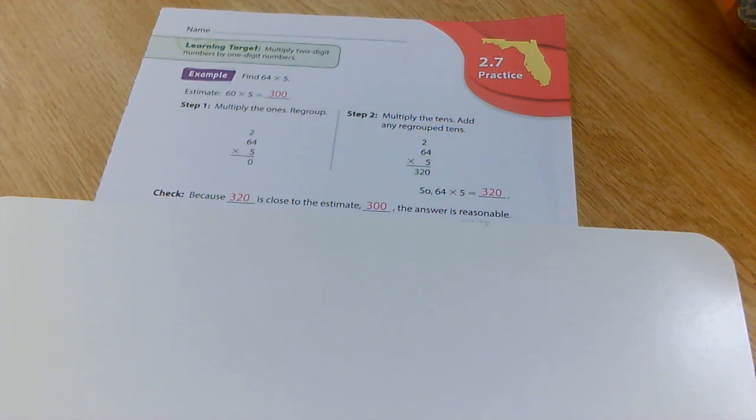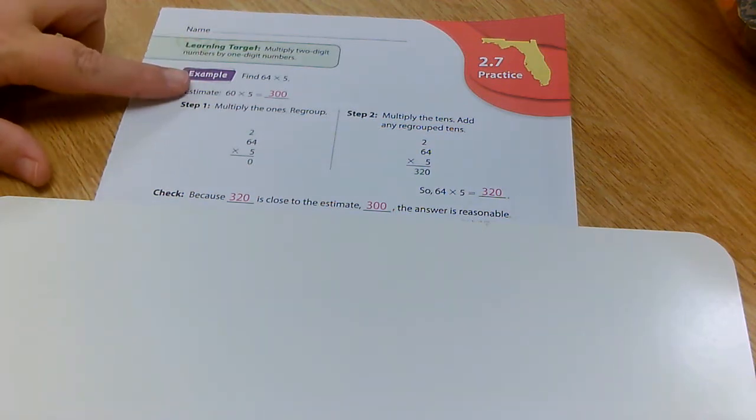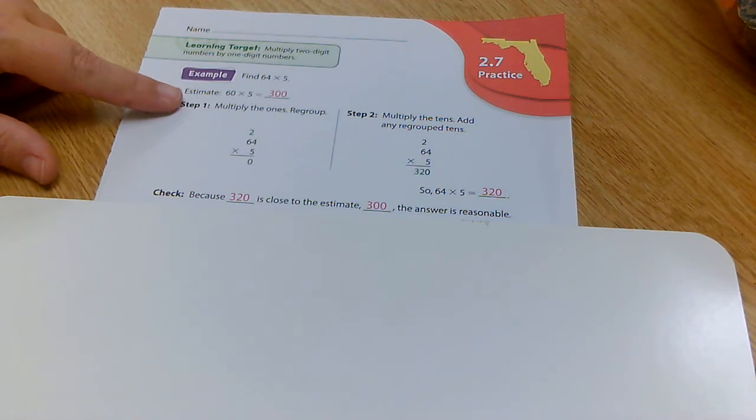Our learning target is to multiply two-digit numbers by one-digit numbers. So our example says 64 times 5. Well, I can estimate by saying 60 times 5, which would be 300. So my answer should be close to 300.